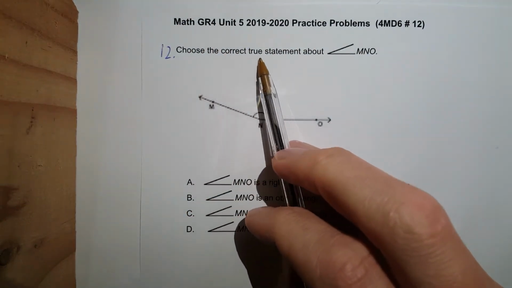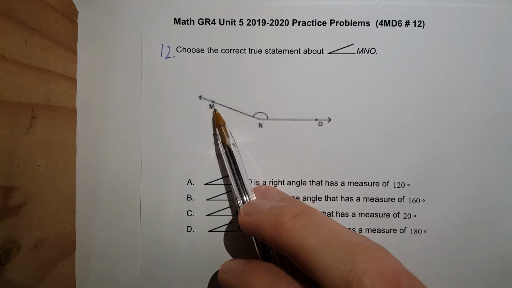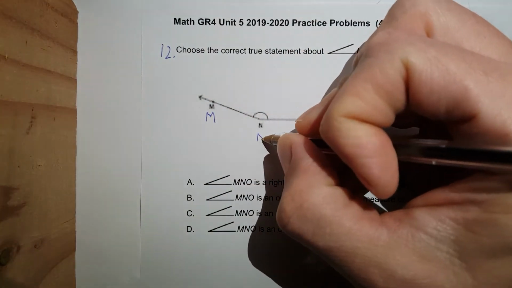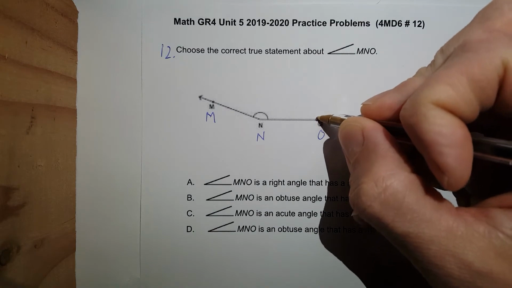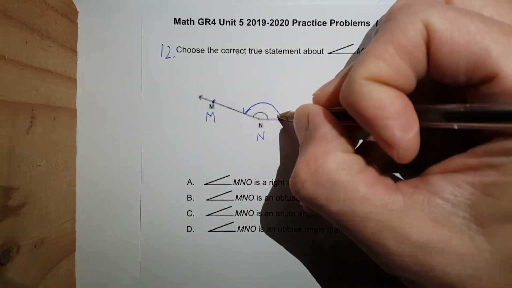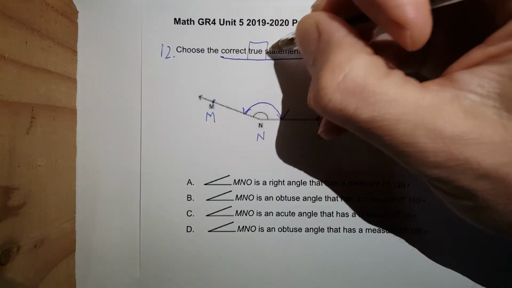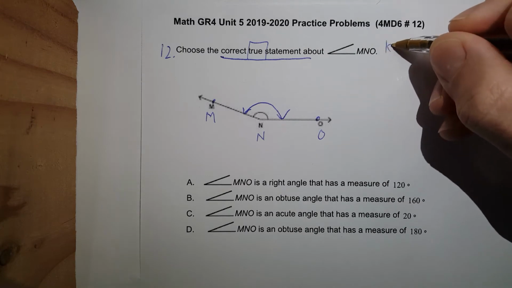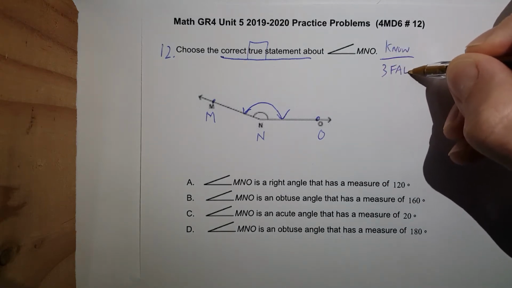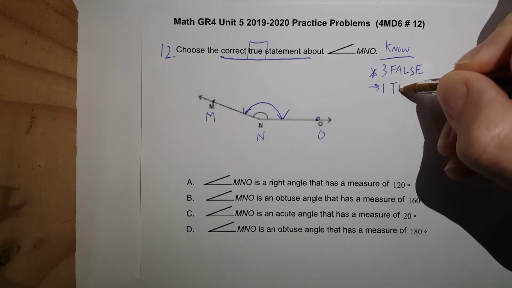Choose the correct true statement about angle MNO. I know that's a little blurry, so I'll write it again: MNO. And you're talking from here to here. So, true statement. No. False. One true.